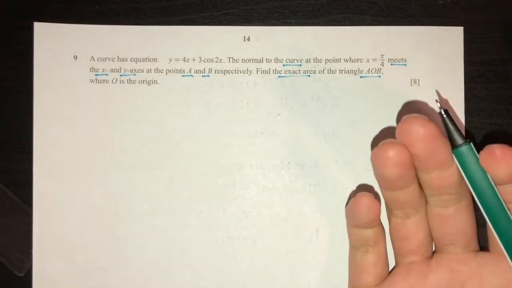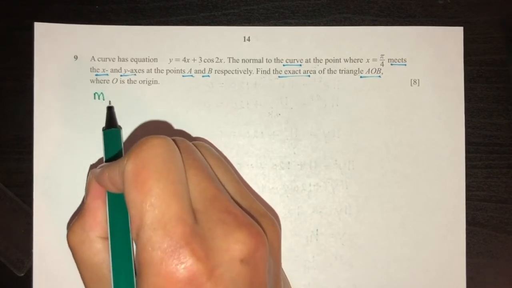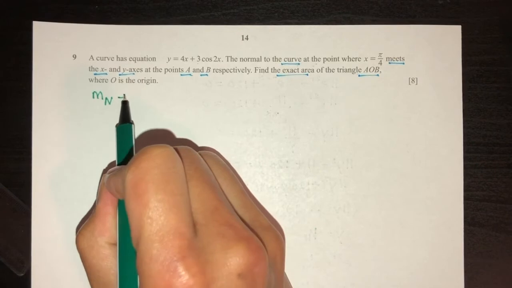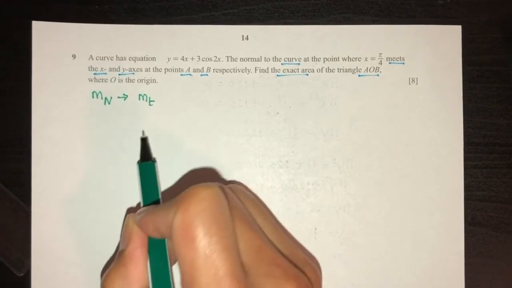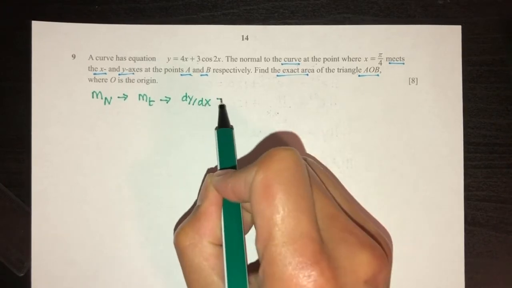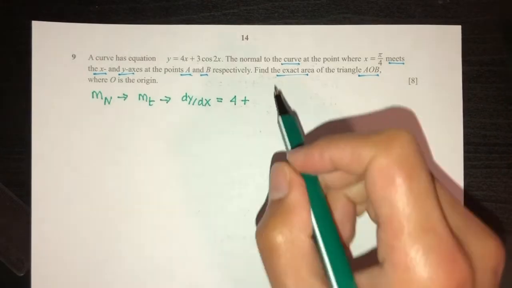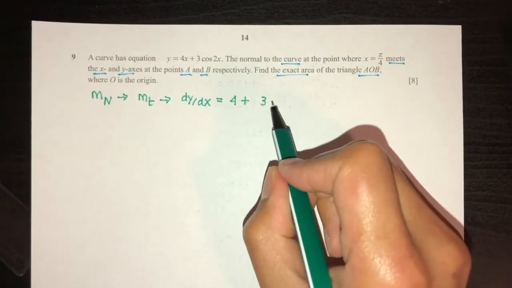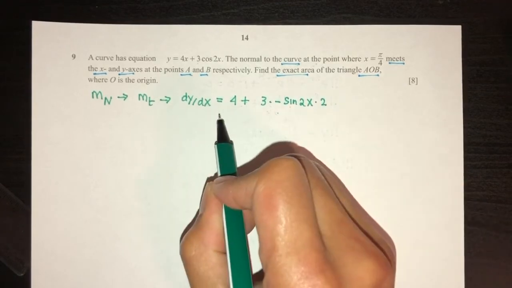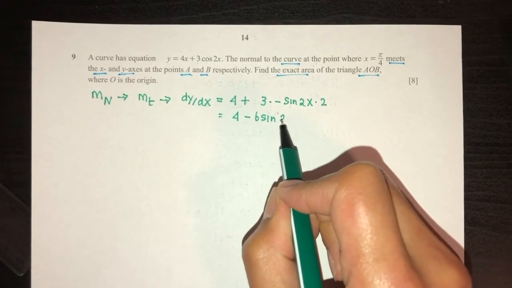So how do you find the equation of the normal? So we have to find the gradient of the normal. So to find this, we must first find the gradient of the tangent. And to find the tangent, we have to find dy by dx. That is equal to what? So 4x becomes 4 plus, so 3 times minus sine 2x times 2. That will give you 4 minus 6 sine 2x.